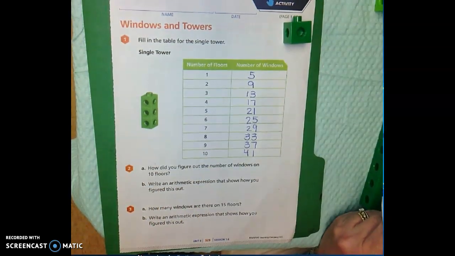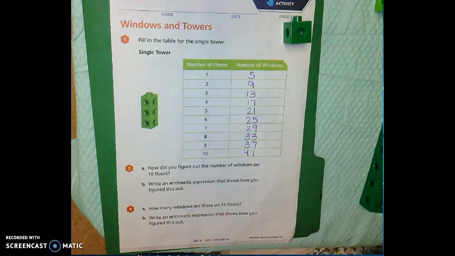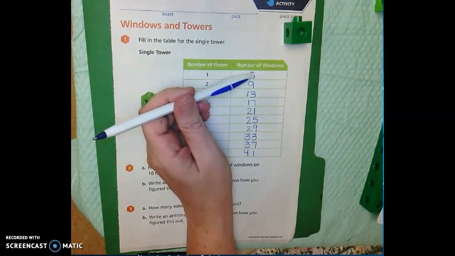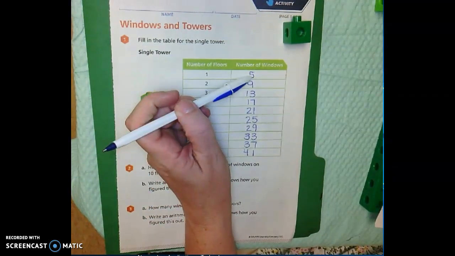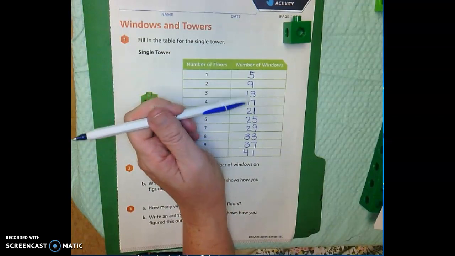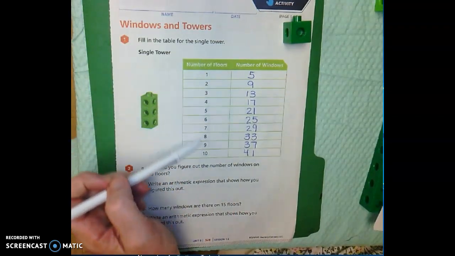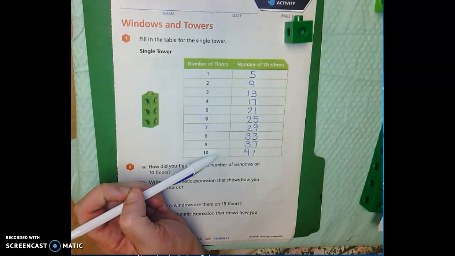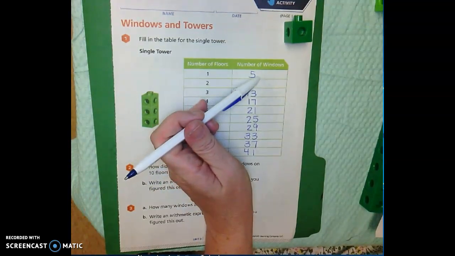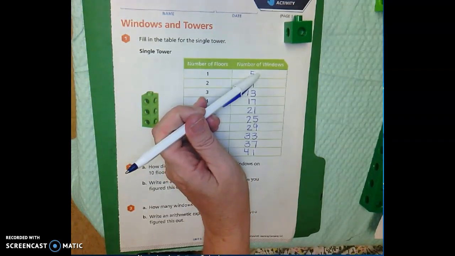41 windows. Now, in looking at this, what are some things that you notice that is happening in our table with our number of windows? What do we notice about the numbers? I can see that my numbers go up for each floor. We've got 5, then it goes to 9, then it goes to 13, and our number of windows are going up with each floor as the floors go up. How much are they going up for each level?